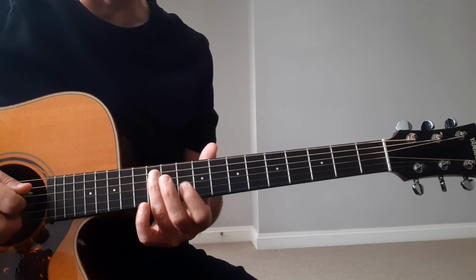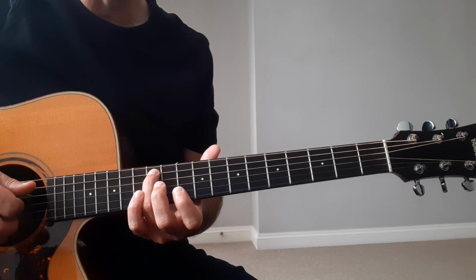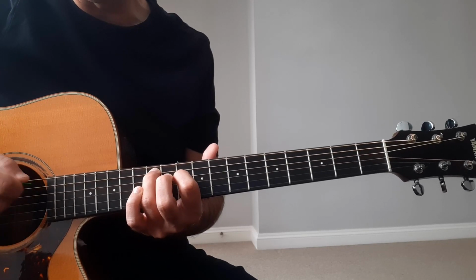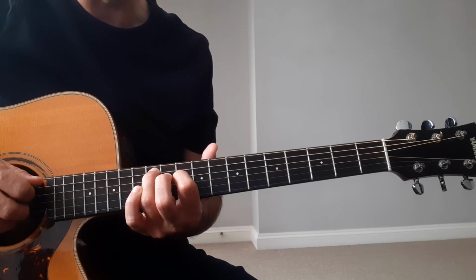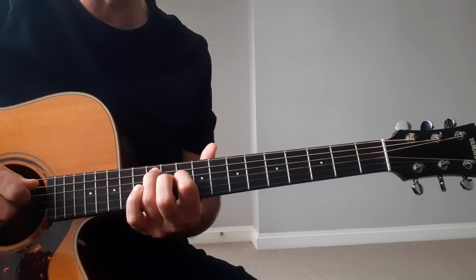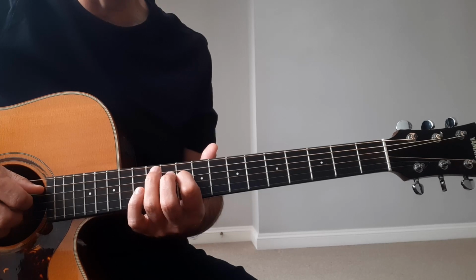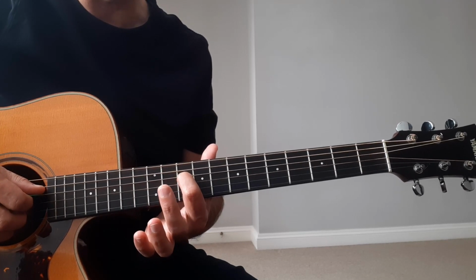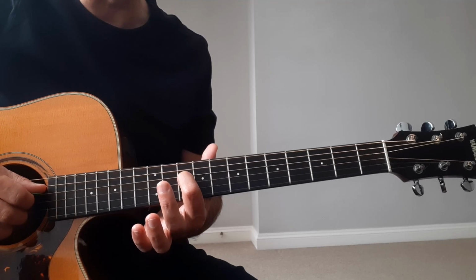So I'm going to have A on the 12th fret of the A string, which clusters, so to speak, clashes with the open G, and then I'm going to have a C on the 10th fret of the D string that clusters or clashes with the open B.